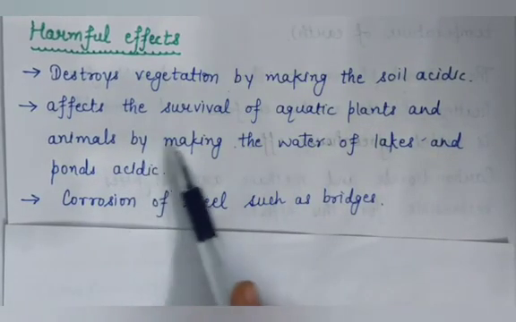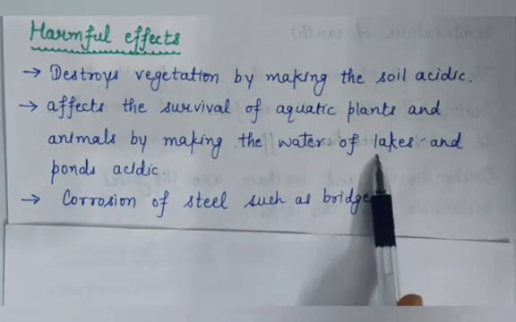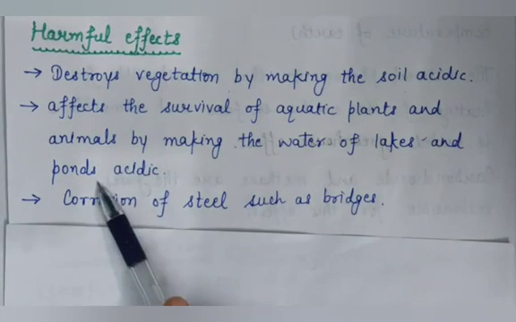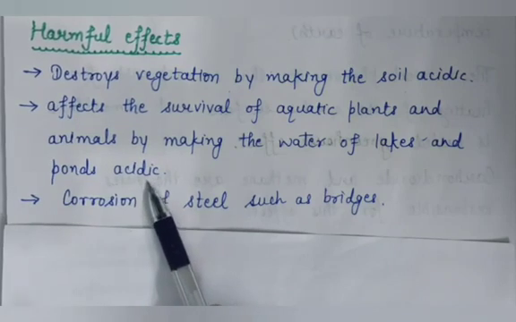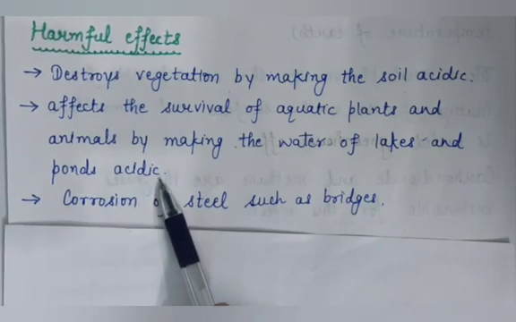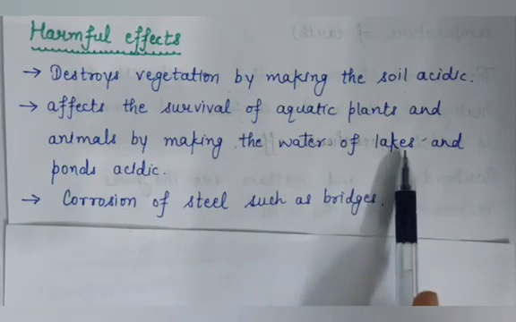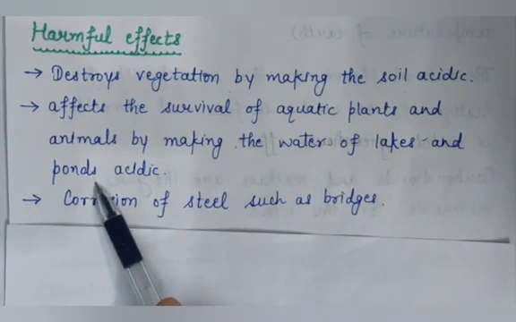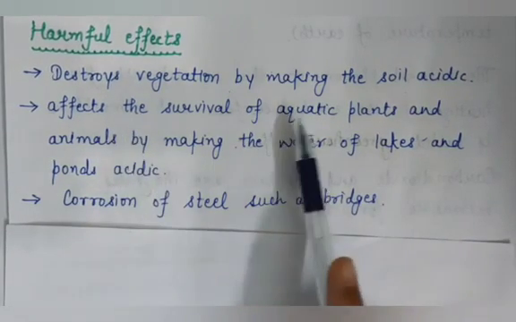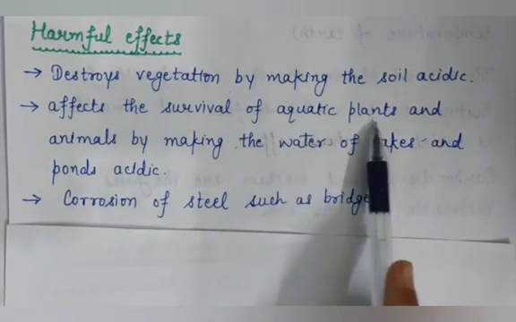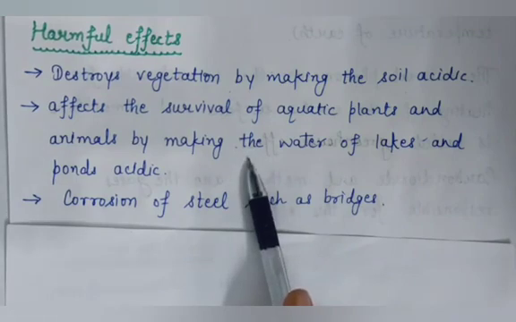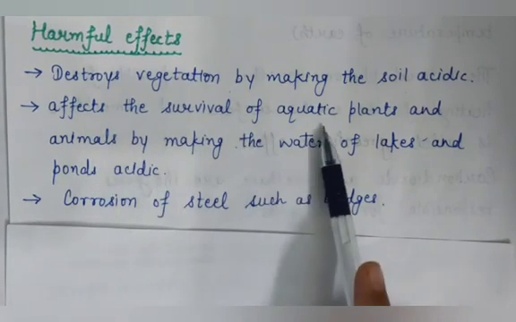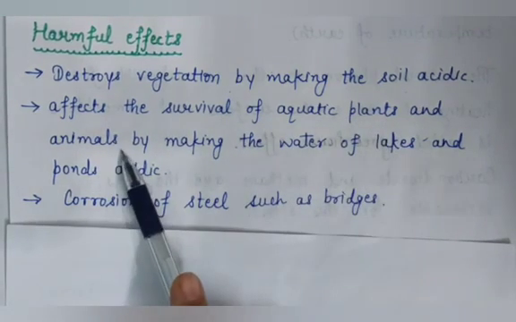How? By making the water of lakes and ponds acidic. When acid rain mixes with water bodies like lakes and ponds, it affects the aquatic plants because it reduces the amount of oxygen in the water. That's why it affects the survival of aquatic plants and animals.